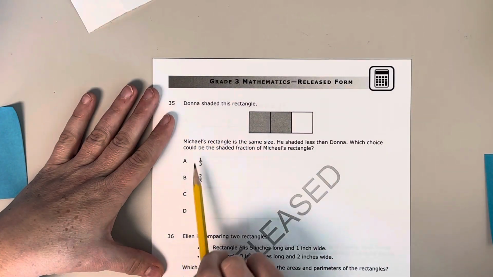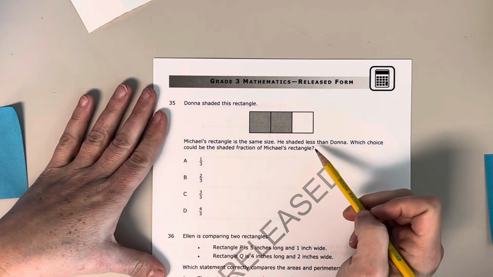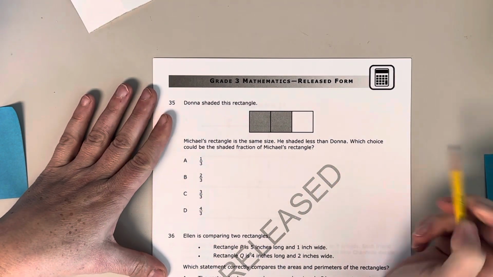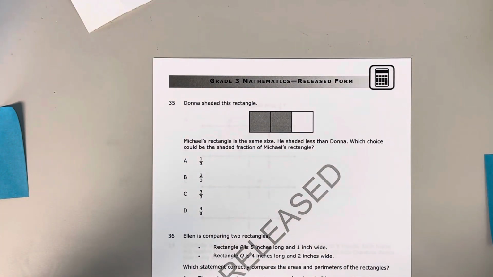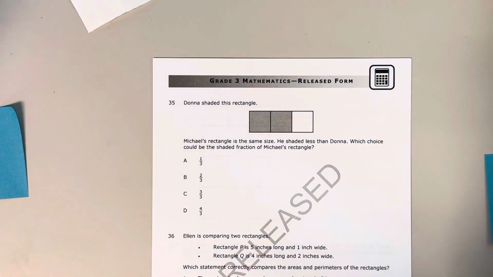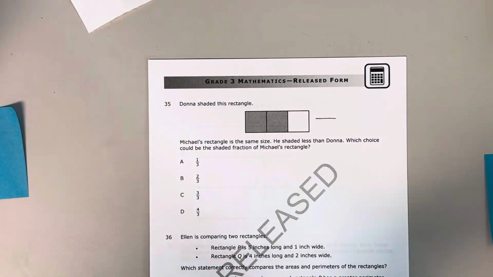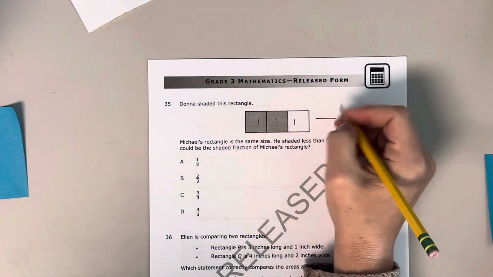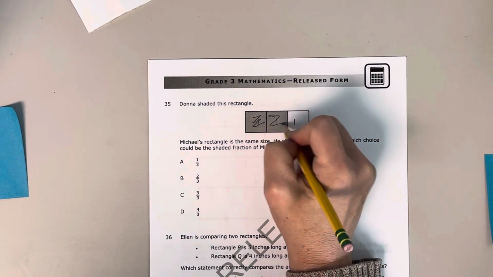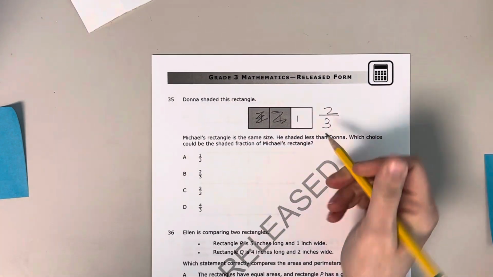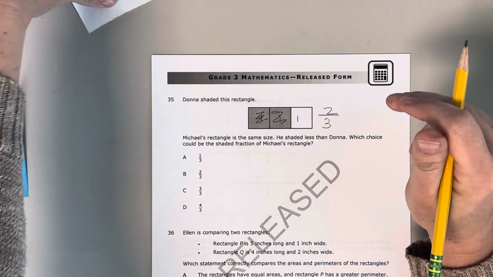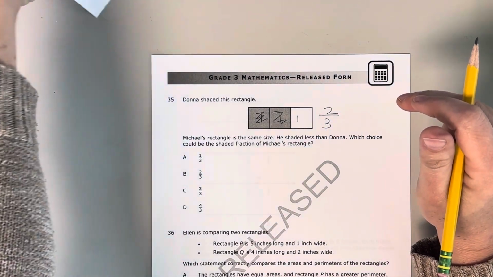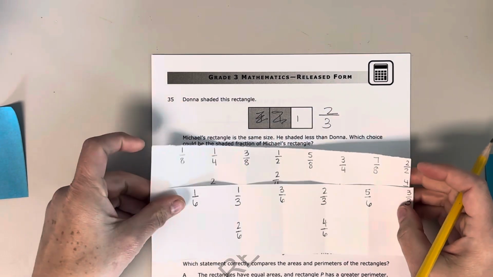Donna shaded this rectangle. Michael's rectangle is the same size, but he shaded less than Donna. So we read our question. What do we do next? We label the fractions. Even if you know them, please label them. 1, 2, 3. 1, 2. Okay? Now, it says he shaded less than Donna.